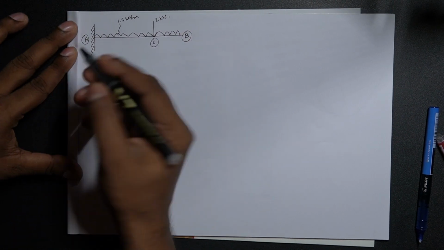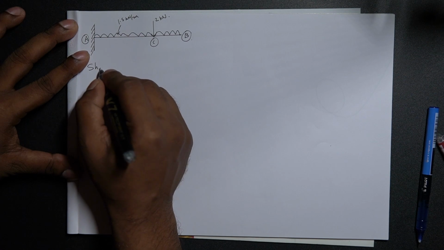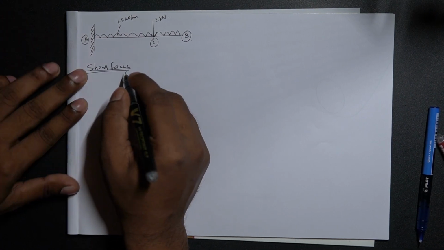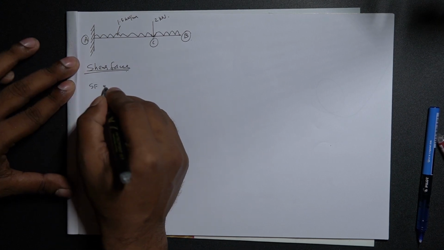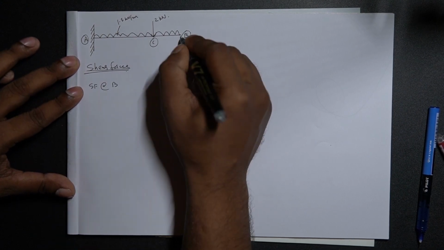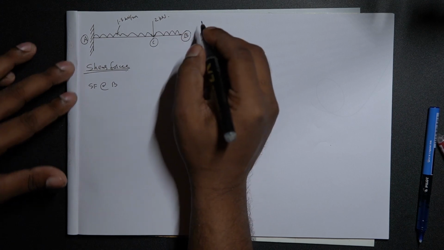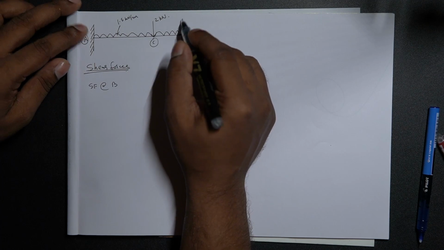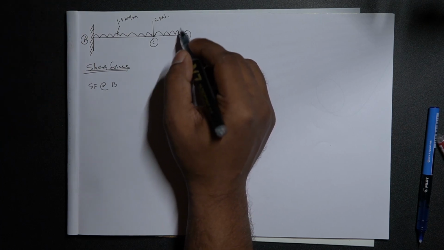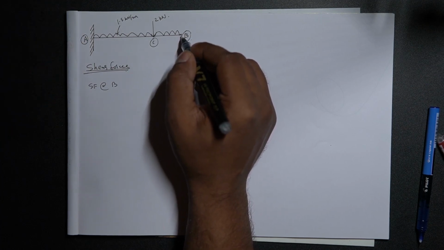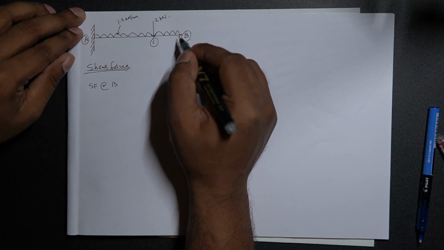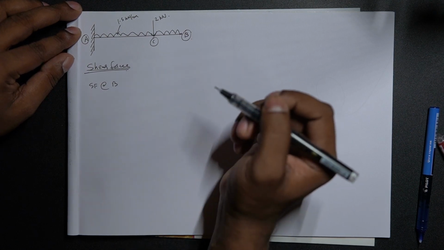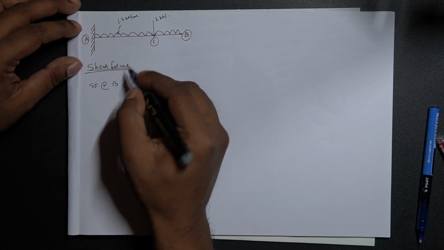So before that, the regular drill, calculate the shear forces. Shear force at point B. We don't have any specific loads that are acting at this particular point B. Right, let's calculate the shear forces.